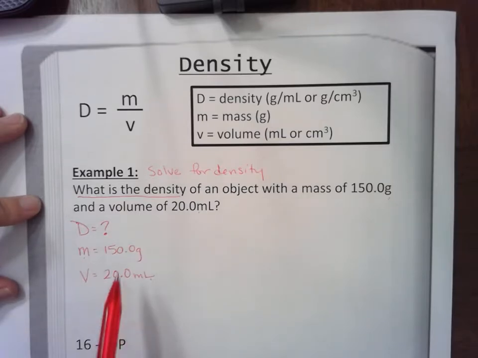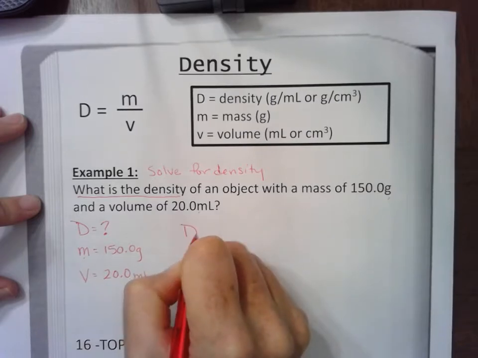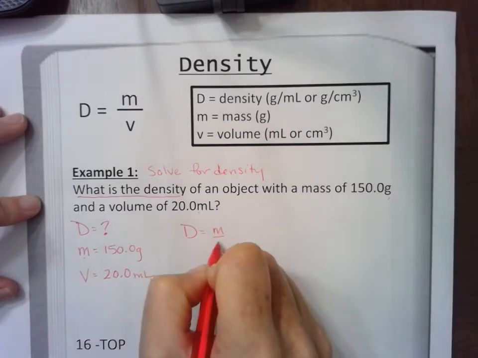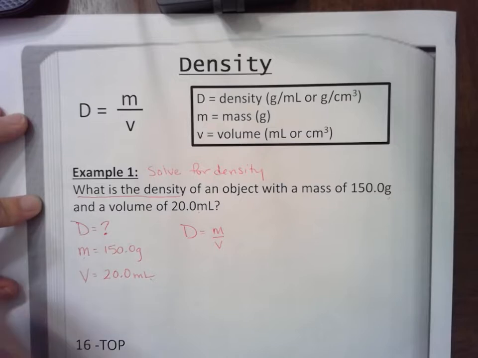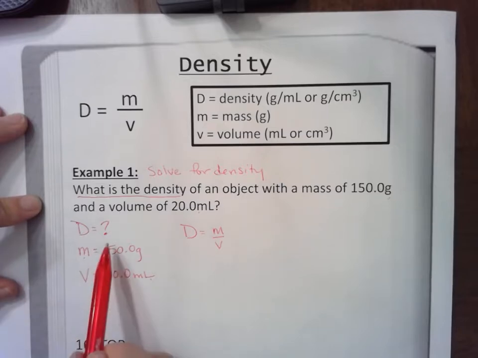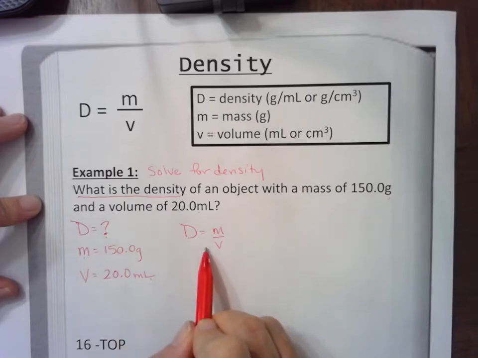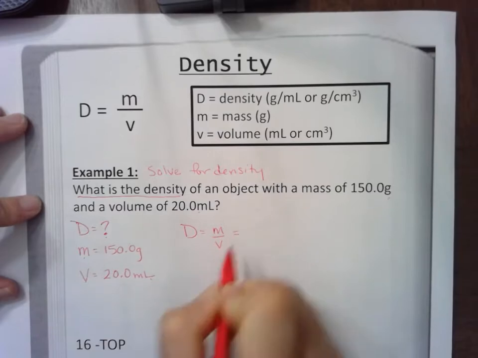The second thing is to rewrite the formula. So D equals M divided by V. In this case, when I look at my list, I can see that I'm solving for density and my formula is set up to solve for density. So I'm not going to rearrange this formula at all. Because I don't have to rearrange this, I'm just going to do an additional equal sign.